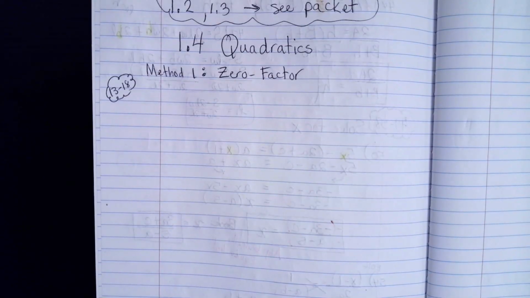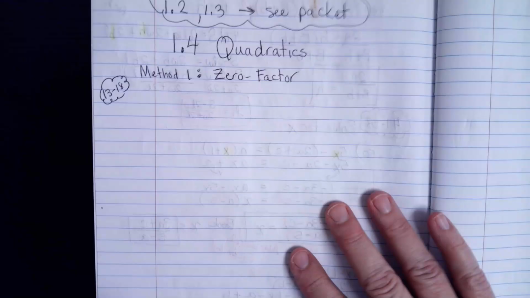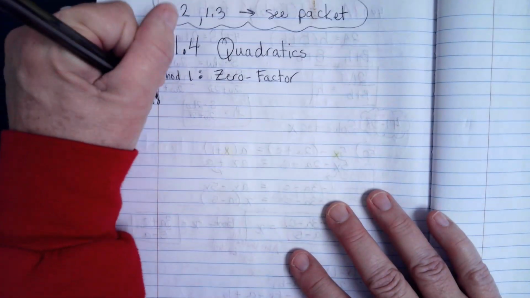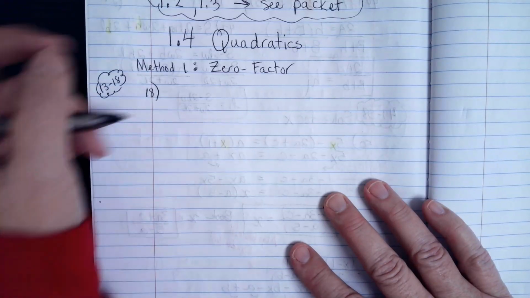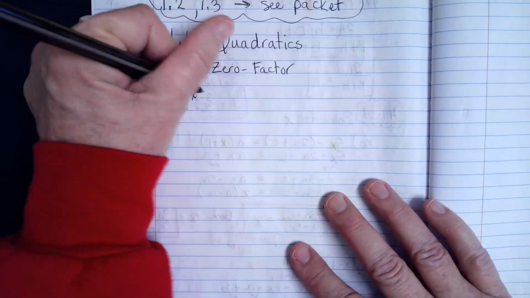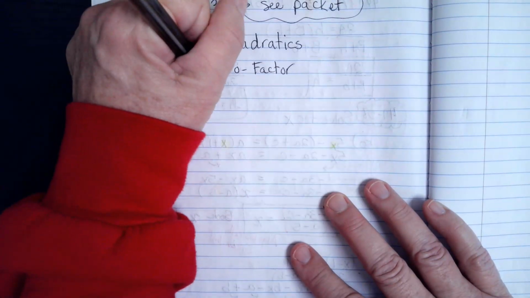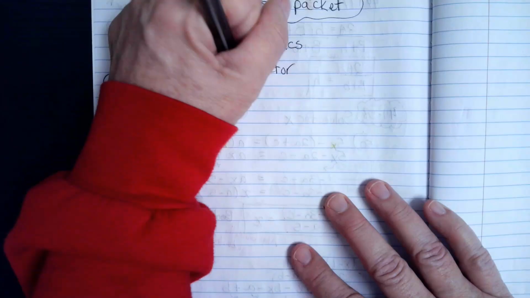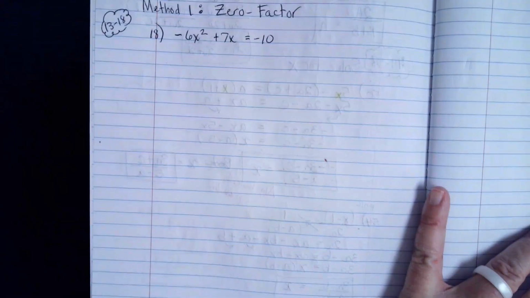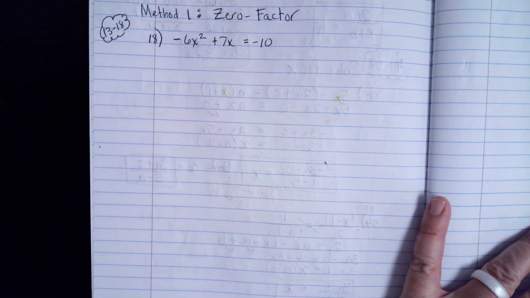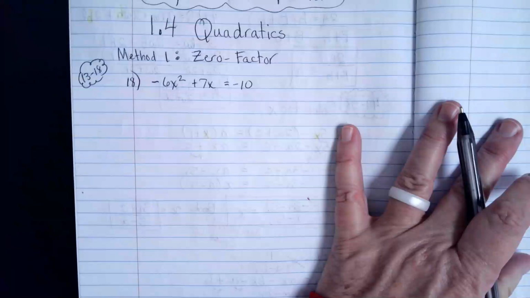I don't trust copying them from my notes. I'm going to copy it from the book itself. We're going to do number 18. And it comes to us looking like this: negative 6x squared plus 7x equals negative 10. Well, with the zero factor method, you need to set it equal to 0. But, oh, let me tell you one other thing.